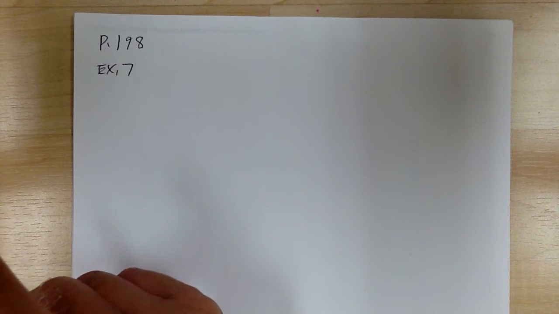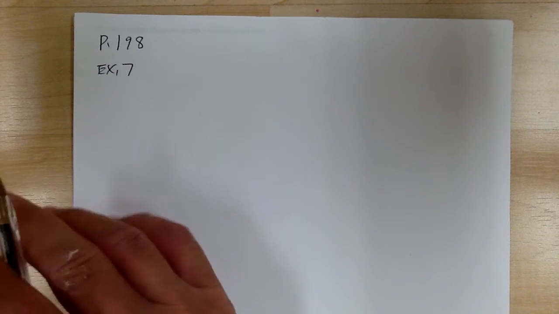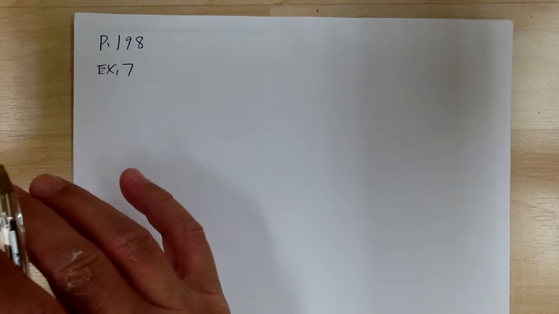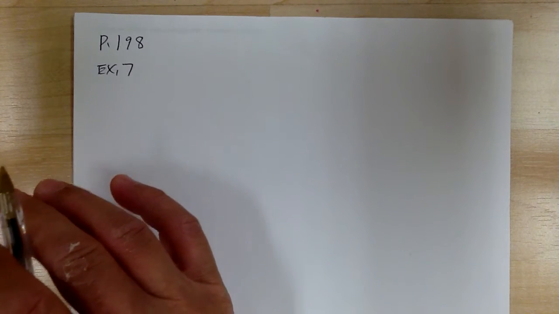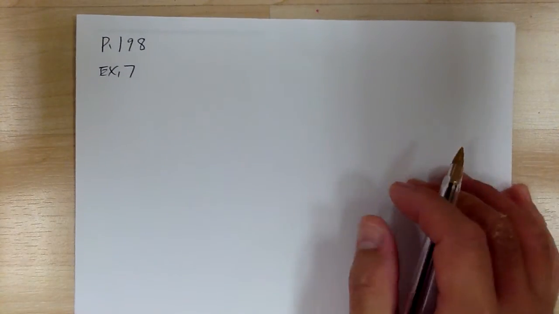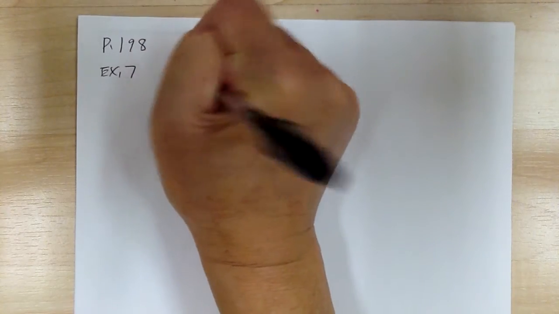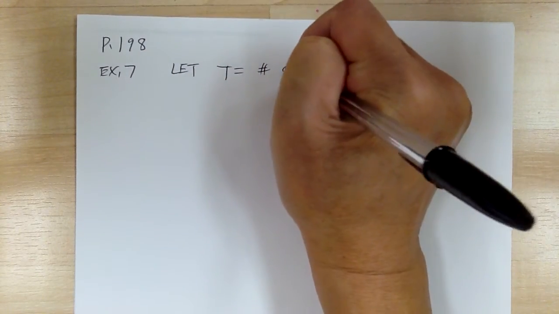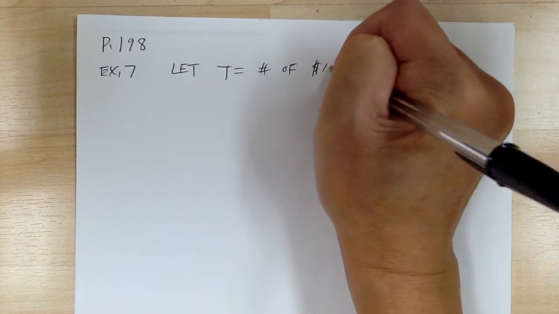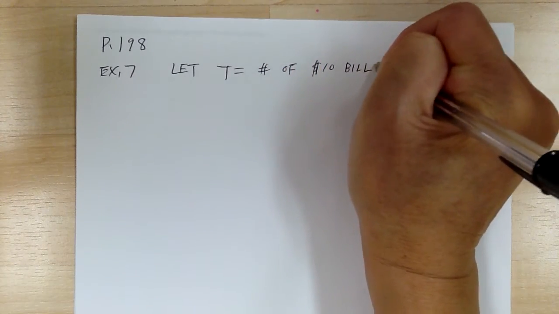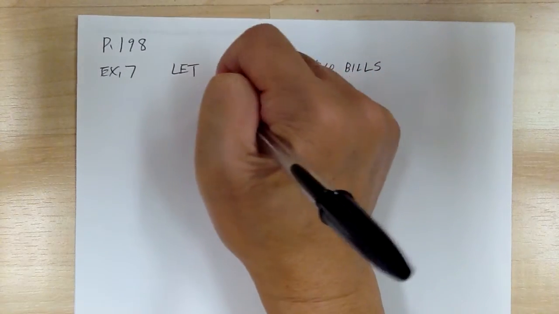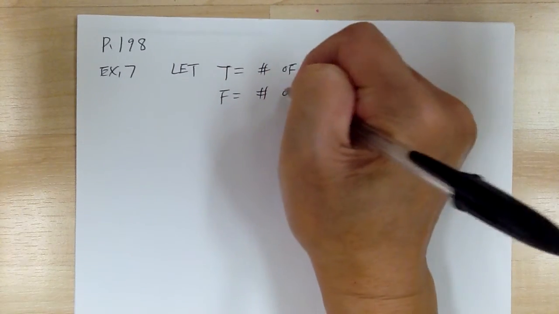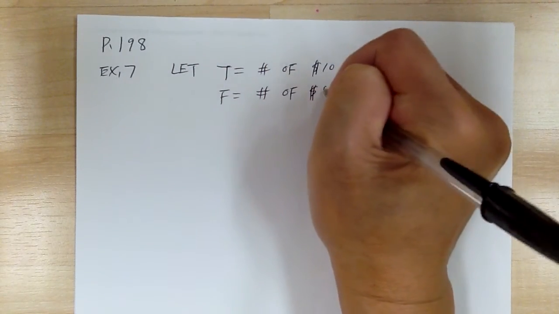Read the problem first to see that this is a money problem and this involves $5 bills and $10 bills. So what you need to do is set up your variable. Let t equal the number of $10 bills, and then f equal the number of $5 bills.